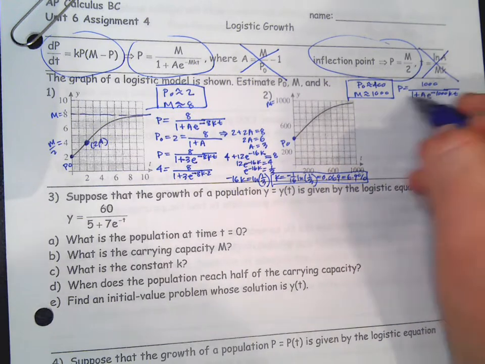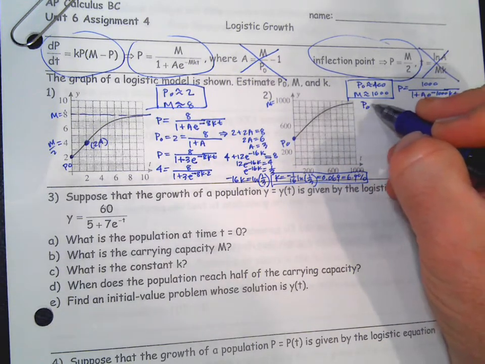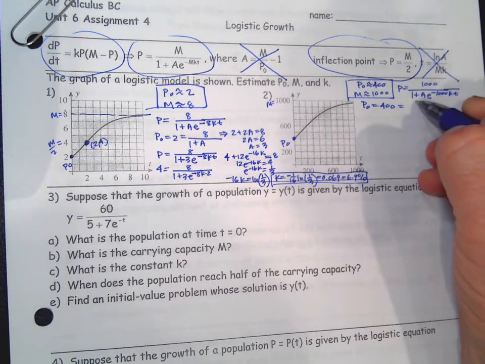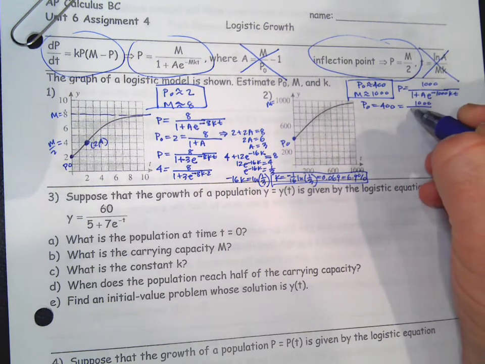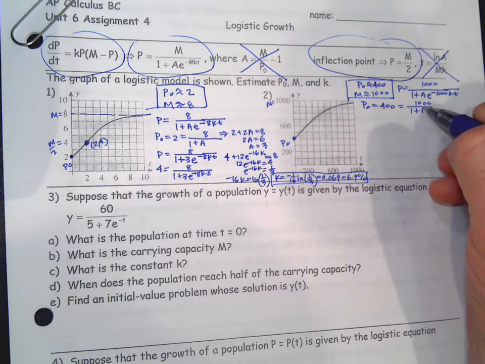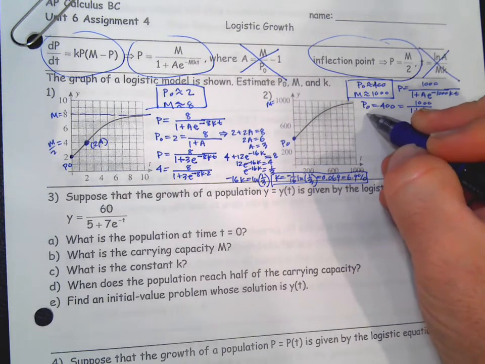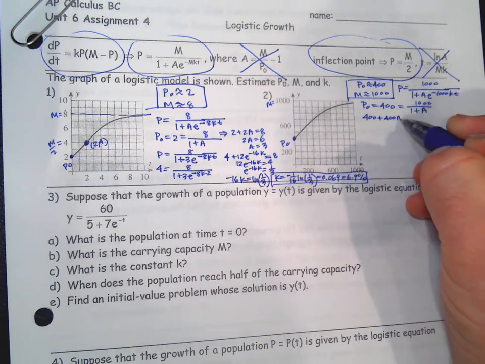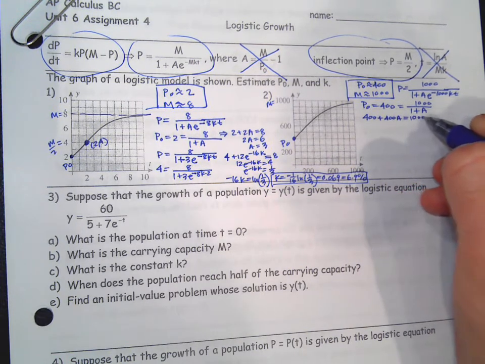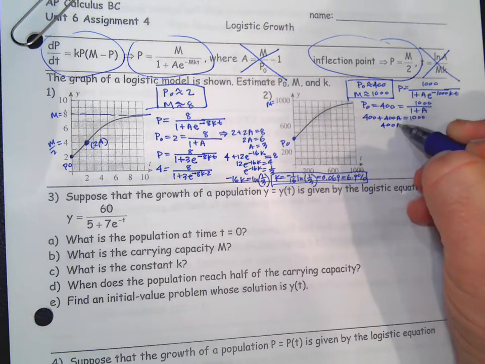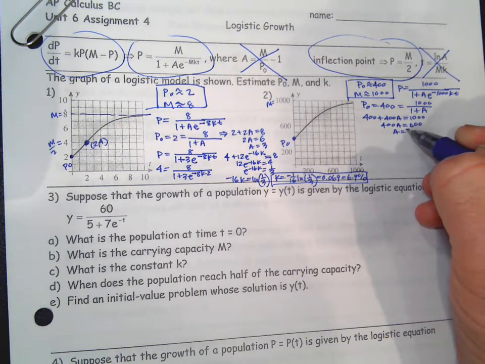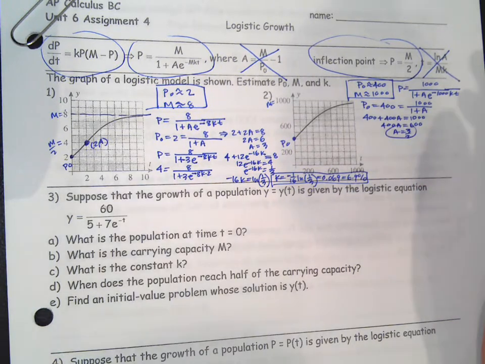We can find A by using P naught, which is 400. Then e to the 0 is just going to be 1. So we get 400 plus 400A equals 1000, 400A equals 600, A equals 3 halves or 1.5.